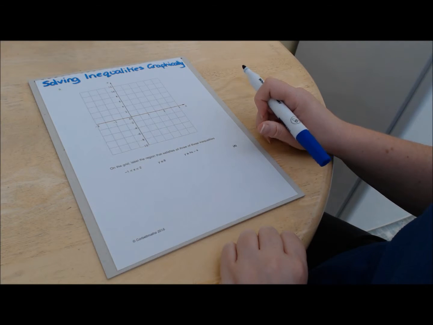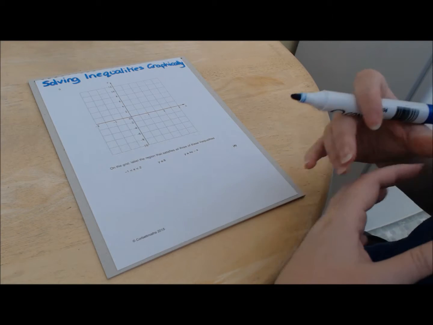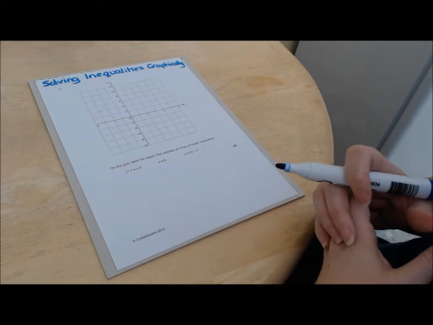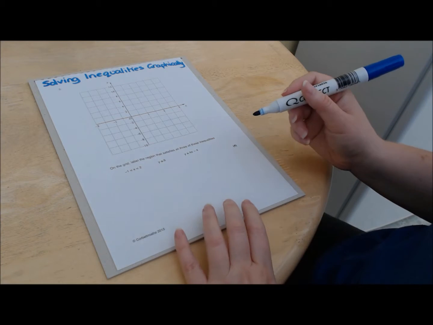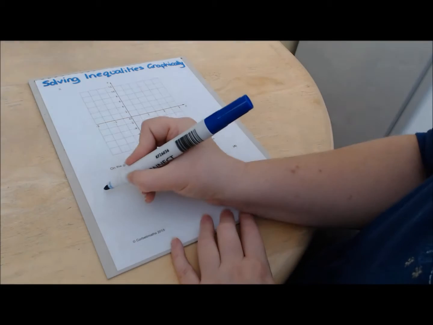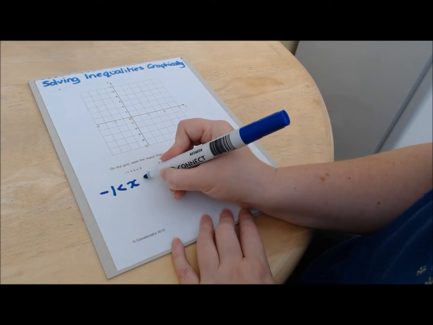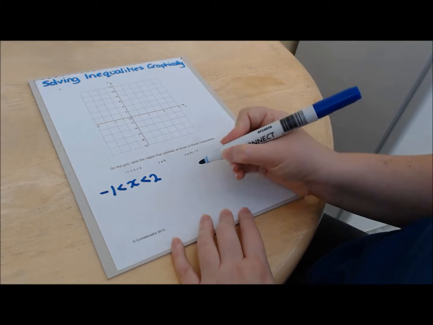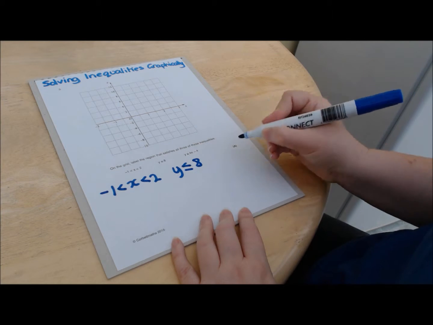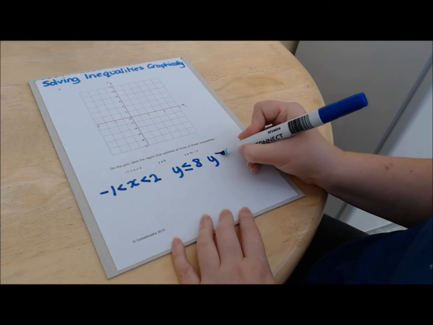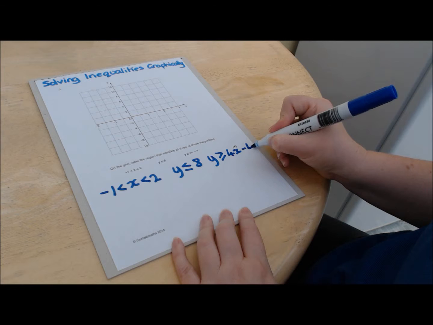So we're going to look at how we graph inequalities to find what the region is on a graph that is covered by a set of inequalities. In this particular example, we've been given three inequalities. We've got -1 is less than x is less than 2. We've got y is less than or equal to 8. And then we've got y is greater than or equal to 4x minus 4.